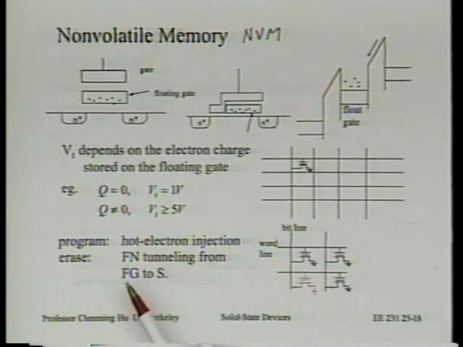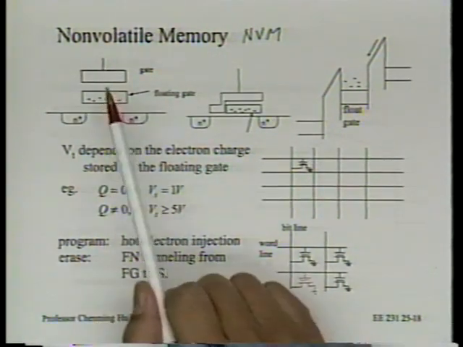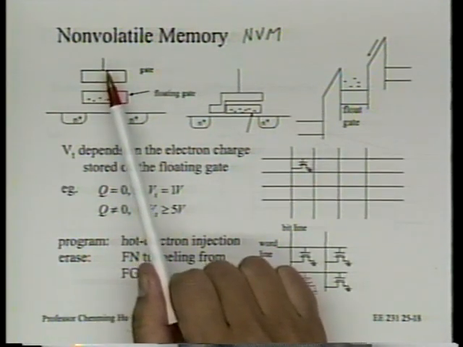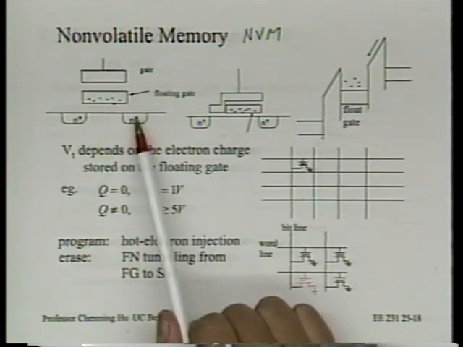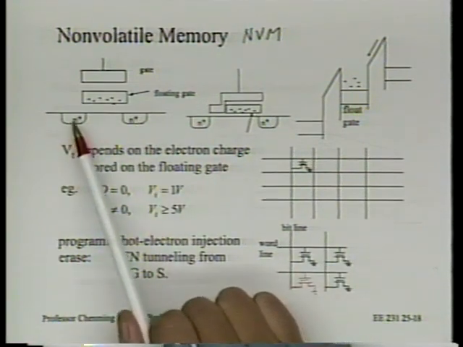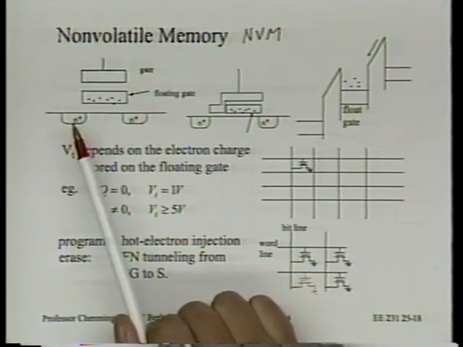What we use is Fowler-Nordheim tunneling to erase. And specifically, we usually erase the floating gate by removing the electrons from the floating gate to the source. This is what we do. We will ground the gate. We usually float the drain. And we apply a large positive voltage to the source.